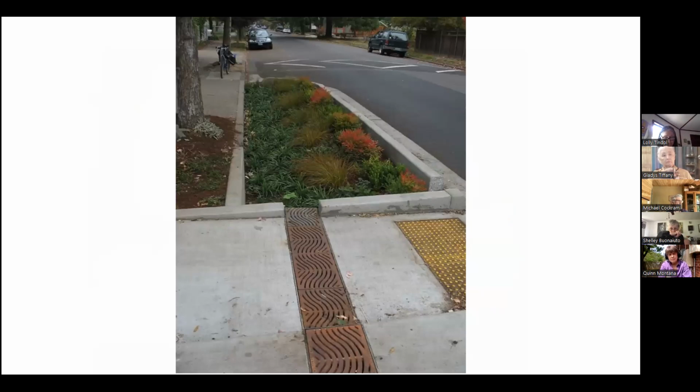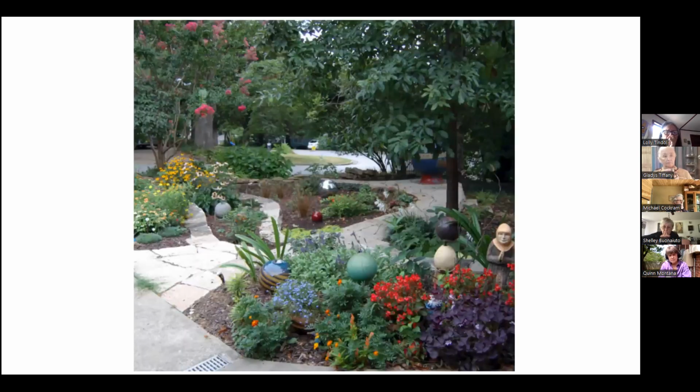And just an idea of what those things look like: taking water from the street or parking lot and channeling it into an area that's planted and recessed to absorb that water can really help slow the flow down. And just a project that I worked on for Donna and Kelly Mulholland in their front yard.